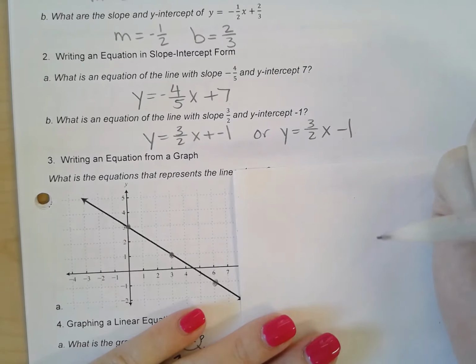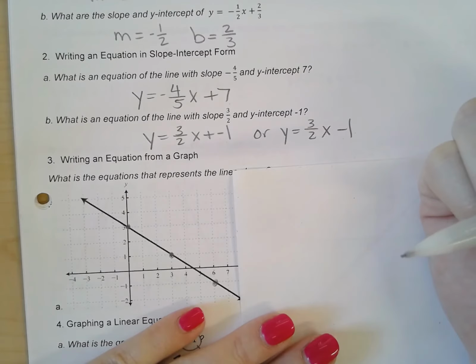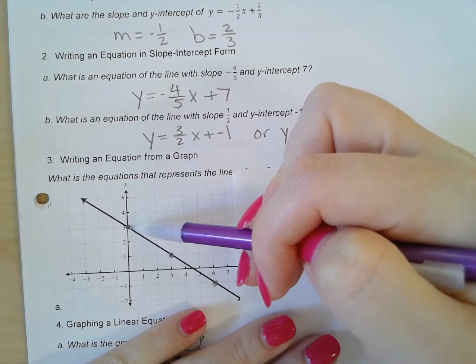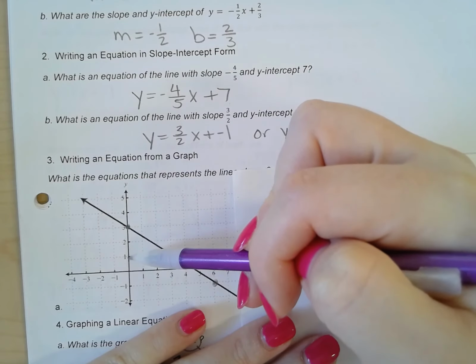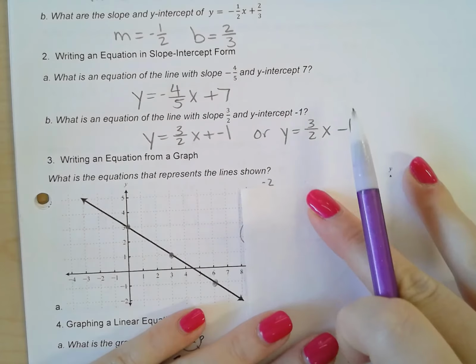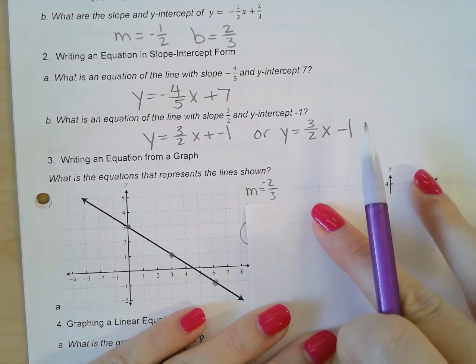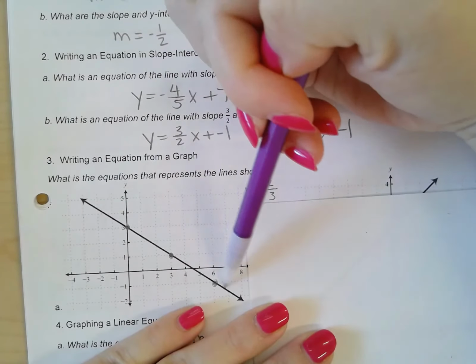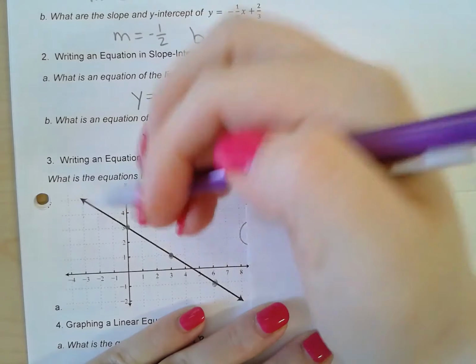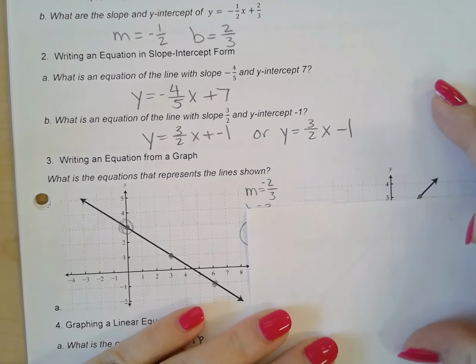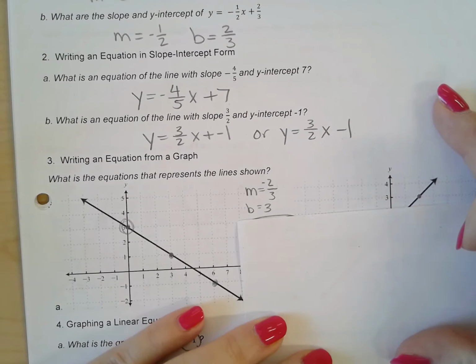Then what you do is you want to start by finding the slope. I'm going to take the leftmost line, and I can either go up or down. For this one, I'm going to go down 1, 2, and over 1, 2, 3. So my slope should be negative 2/3. And then the y-intercept is, where does this line cross the y-axis? Well, that's right here. And that number right there is 3. So my y-intercept is 3.